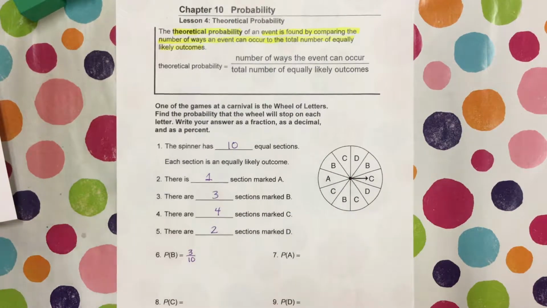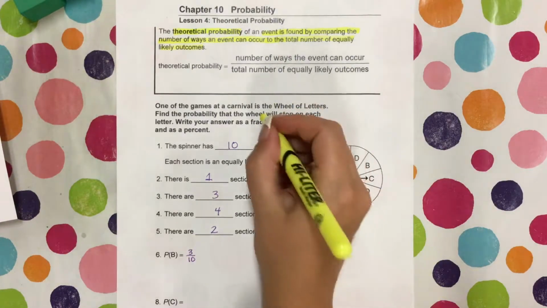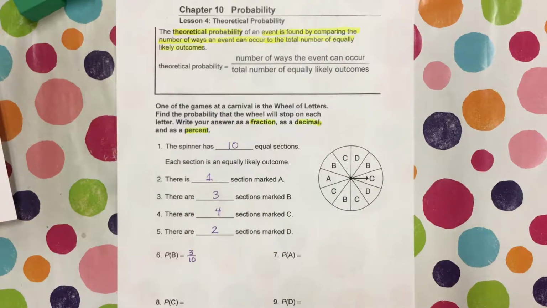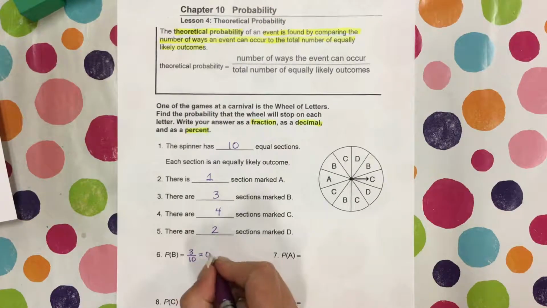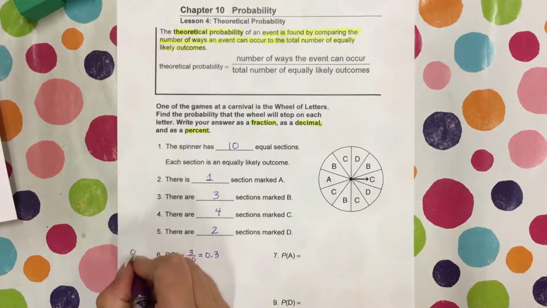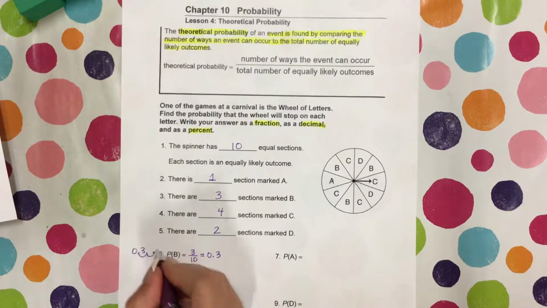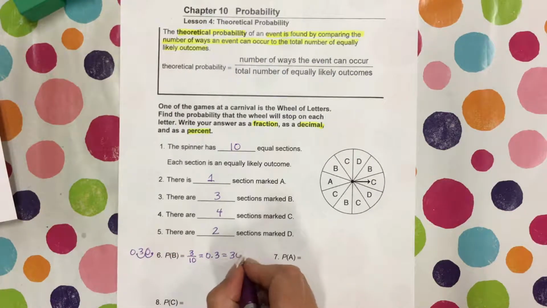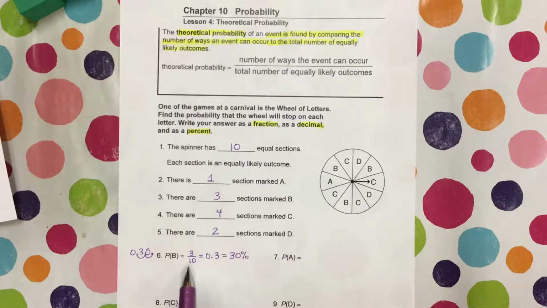All right? Now remember, we have to write our answer as a fraction, as a decimal, and as a percent. So the probability is 3/10, which as a decimal is 0.3, right? And then if we take that decimal place and move it over twice to convert it into a percentage and add the 0, that ends up being 30%. So there we have our fraction, decimal, and percent. Okay, cool.